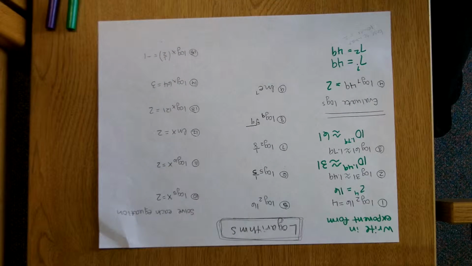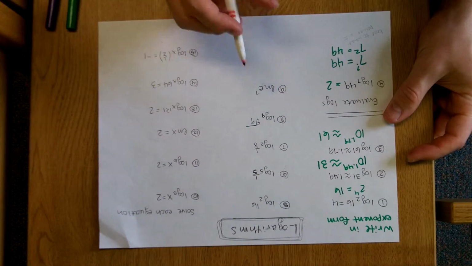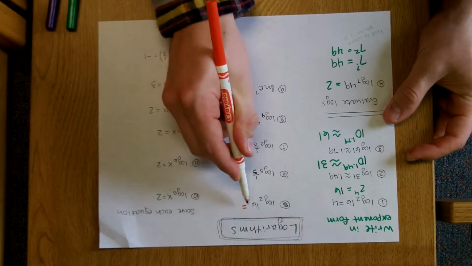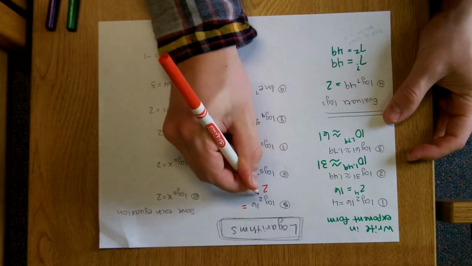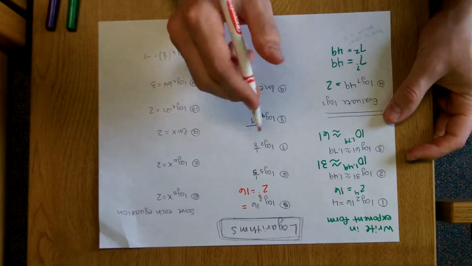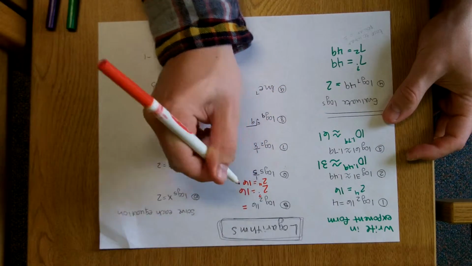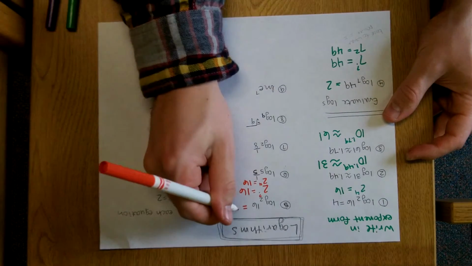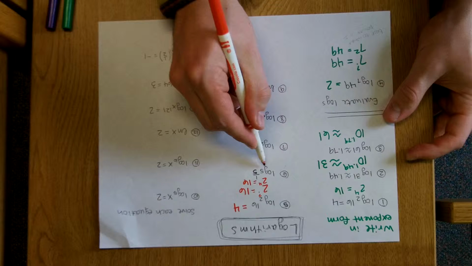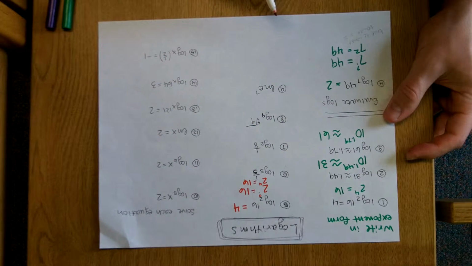So let's do a few more examples together and then try some on your own. So log base 2 of 16. So 2 to what power is going to give me 16? Well, 2 to the fourth is going to give me 16. So 2 to the fourth equals 16. Therefore, the answer is 4. So keep on thinking, base to what power is going to give me this blob in the middle?